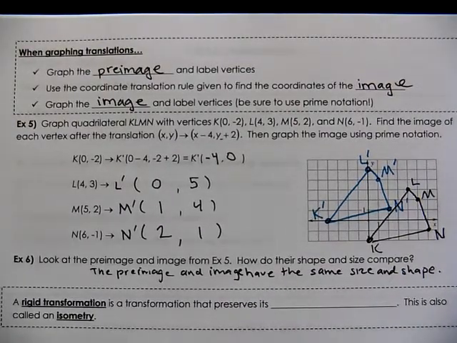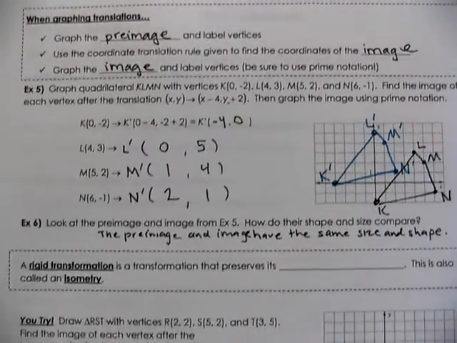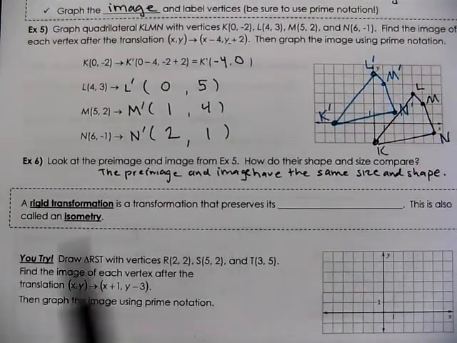Now the reason why we're making a point of this is because depending on the type of transformation we do in the days to come, sometimes they don't have the same size and shape, and so we want to keep track of this pattern. When do they stay the same and when do they not stay the same? So we have some vocabulary to attach to this idea, and that's in this next box.